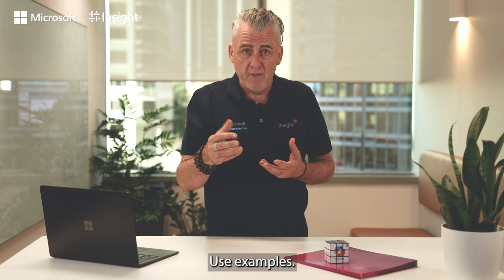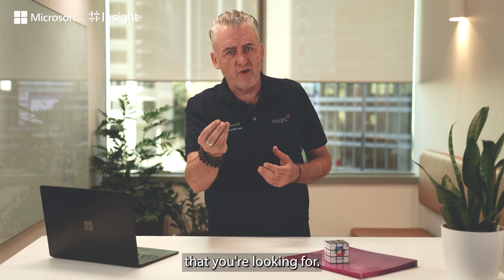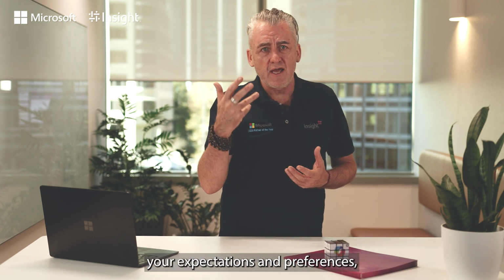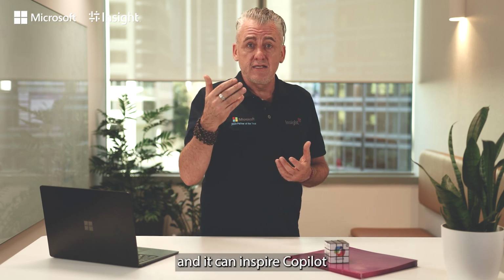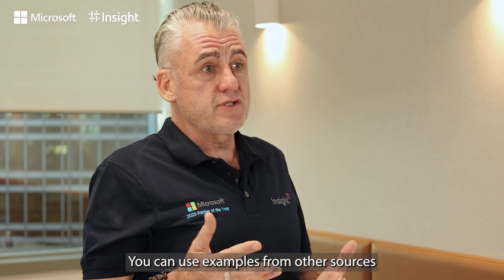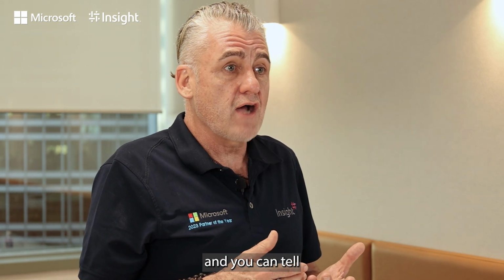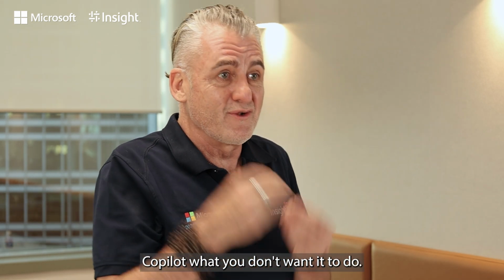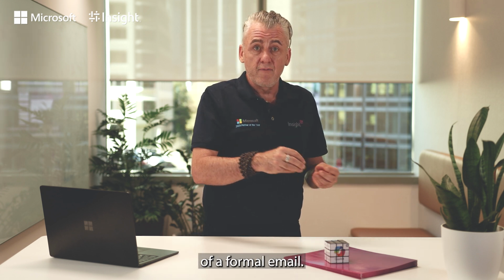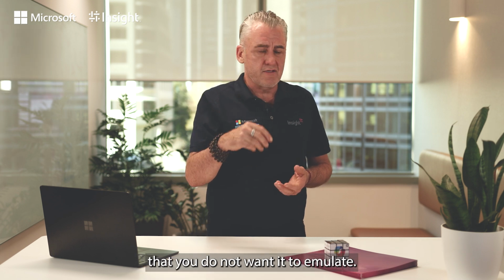Use examples. One of the best ways to guide Copilot is to provide some examples of the kind of content that you're looking for. Examples can help Copilot understand your expectations and preferences, and it can inspire Copilot to generate similar content. You can use examples from other sources or from your own sources, and you can tell Copilot what you don't want it to do. So if you want to write a formal email, you can provide an example of a formal email and then an example of an informal email that you do not want it to emulate.